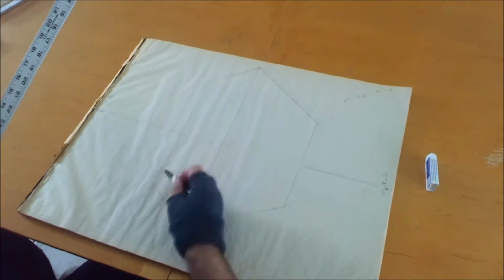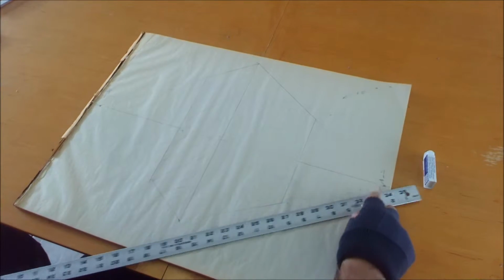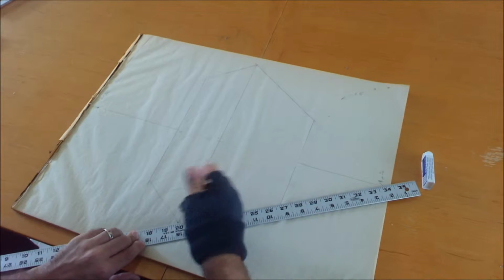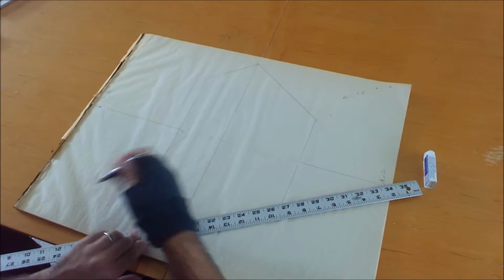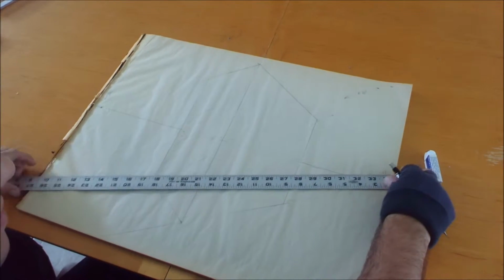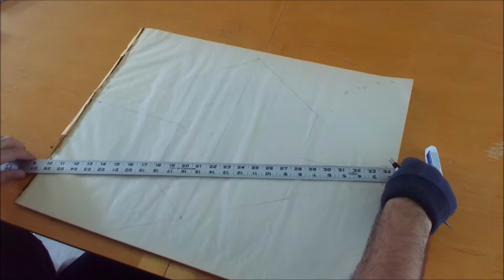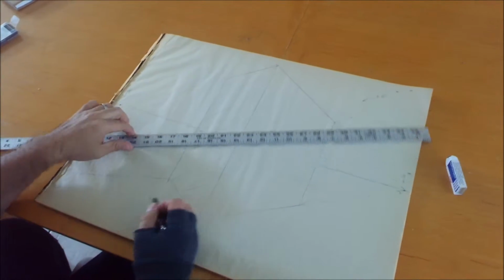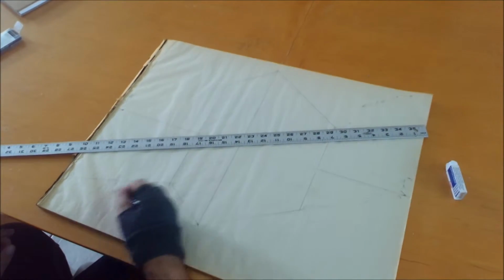So we can put all this in shadow, and it's also going to create a shadow using perspective too, like this. And all of this is going to be in shadow as well.